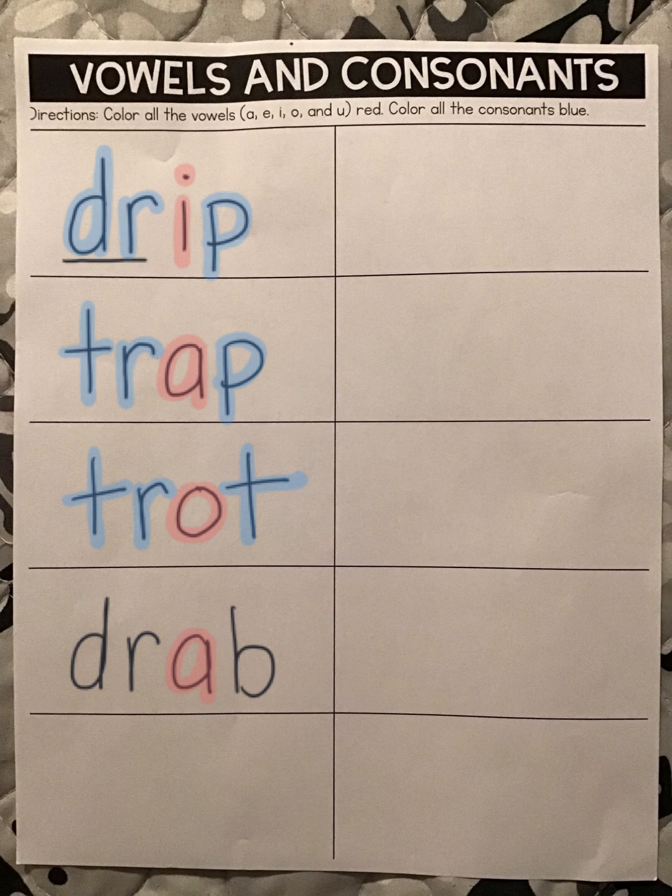With your blue crayon, please trace the consonants in drab. D and B are the consonants in drab.